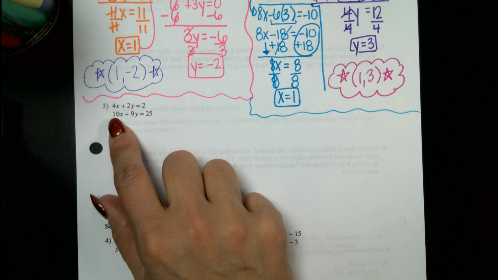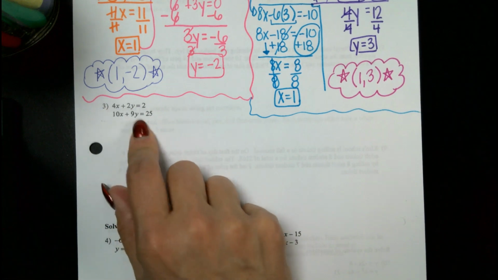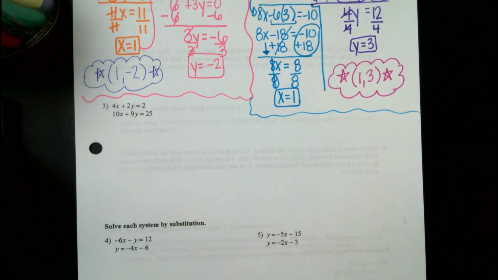All right, then the third problem, there is negative 10 as far as a whole number. There's nothing I can multiply 2 by to equal a negative 9. So I can't just change one equation. I'm going to have to change both of them. So you have to make a decision. Do you want to make your x's cancel or your y's? That's your first choice.